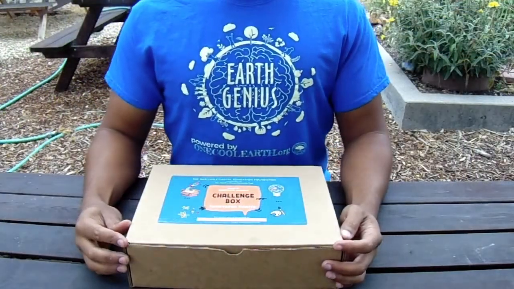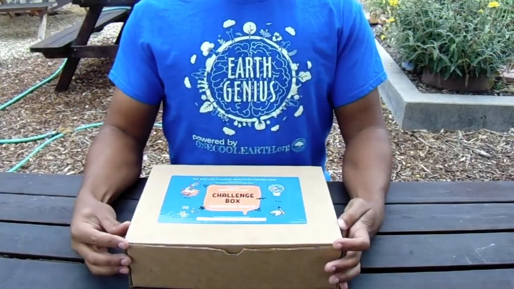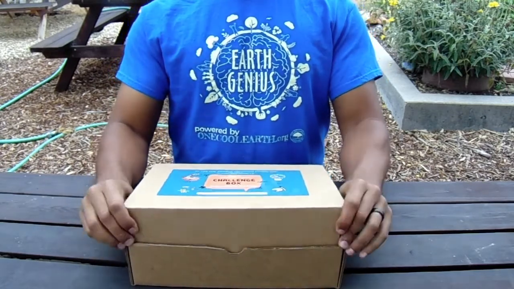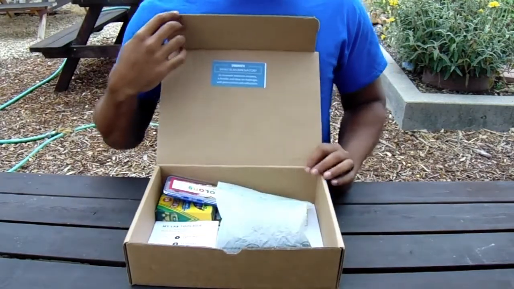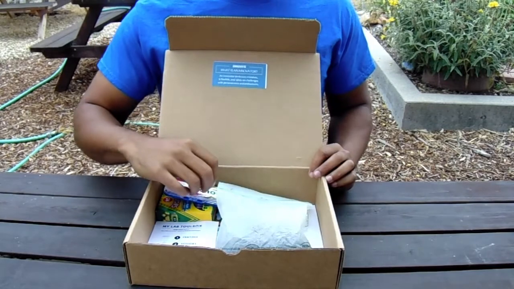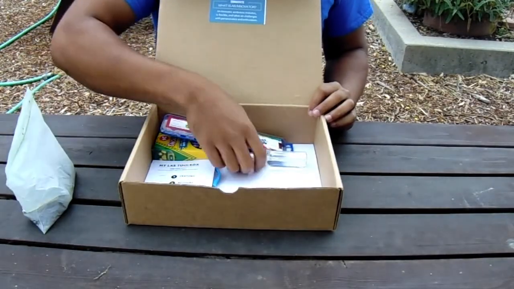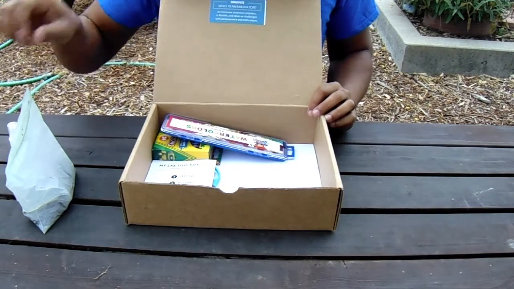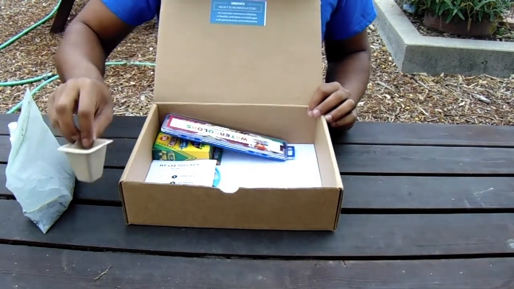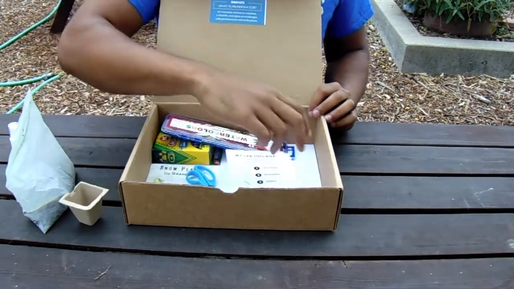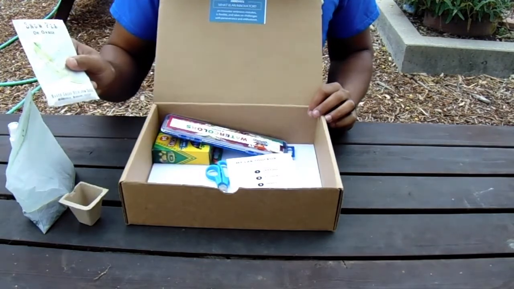All right, so our first activity, let's open up the box and see what's inside. So again, today's activity is going to be the mini greenhouse, and so what we'll need is our little baggie of soil, our little spray bottle, our container. Your container might be a little different than mine, but that's okay, it still works the same. And then our little seed packet.